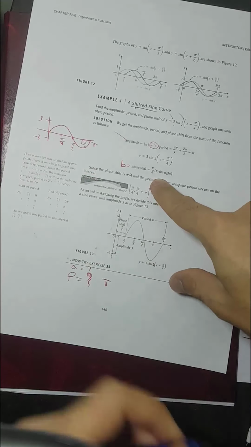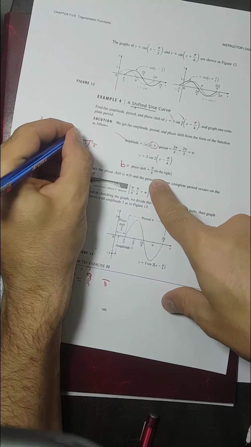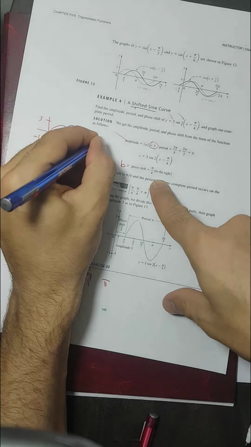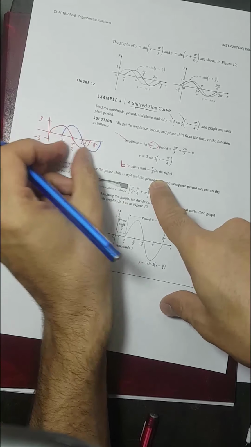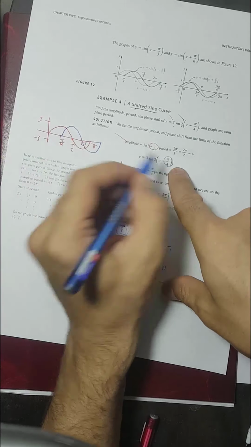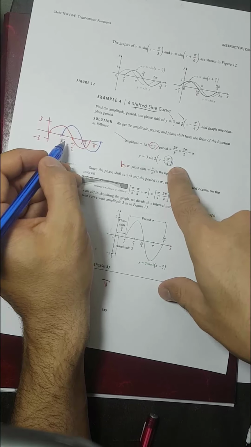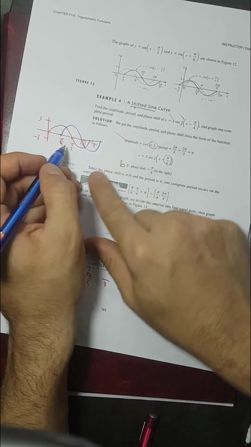So it means that my function should change to something like that. Can you see? I shifted. Can you imagine? I shifted by pi over 4 to the right. So pi over 4, pi over 4.